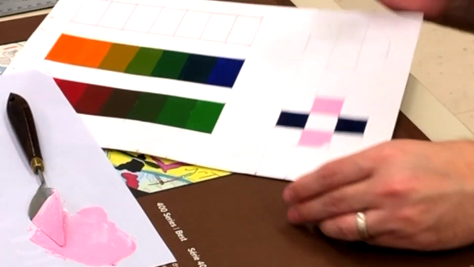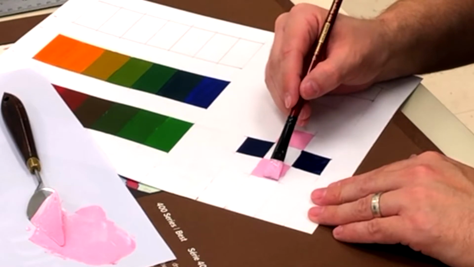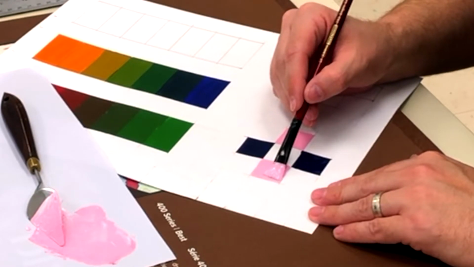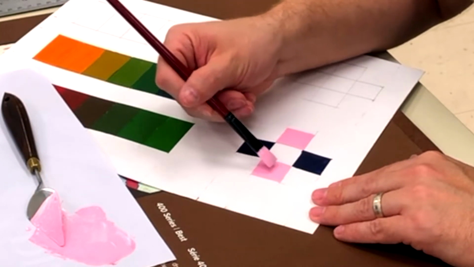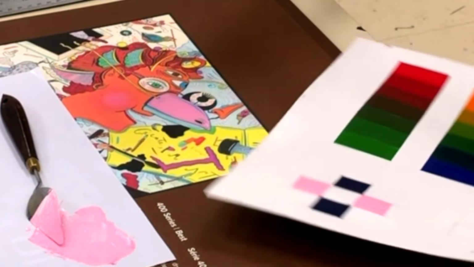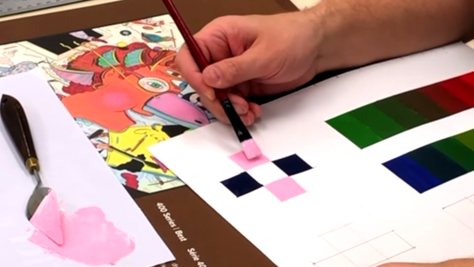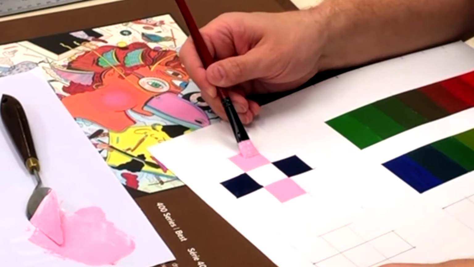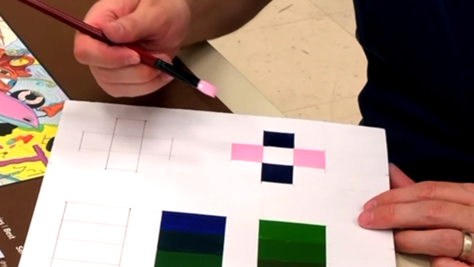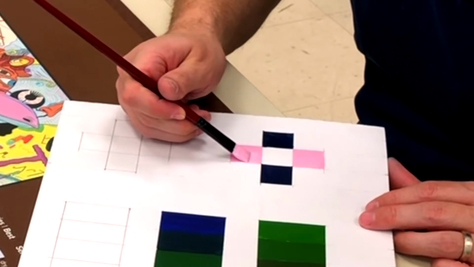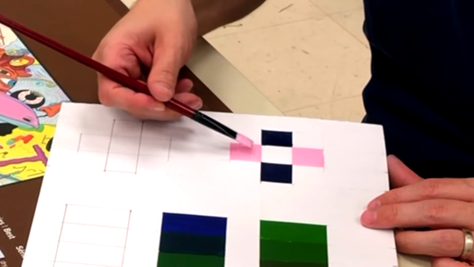Almost done here. And when you're flipping around your paper or your canvas, make sure you're not throwing it into your palette. I just need to finish it going in the same direction. I missed a little bit of a spot here. Let me just go back in here and get this. Okay.